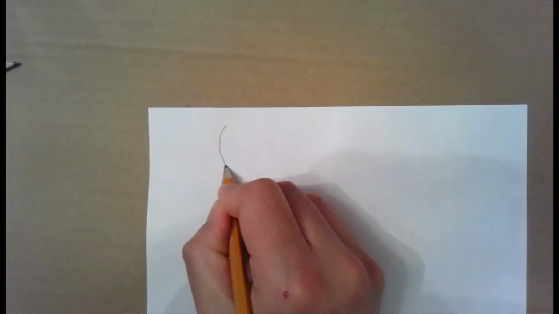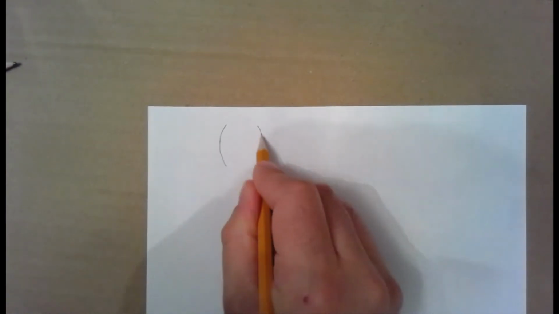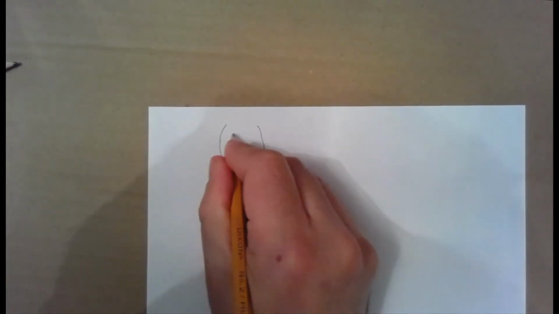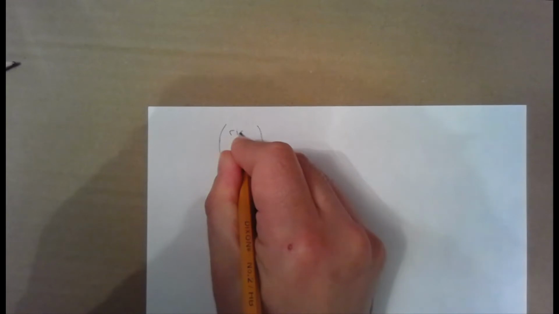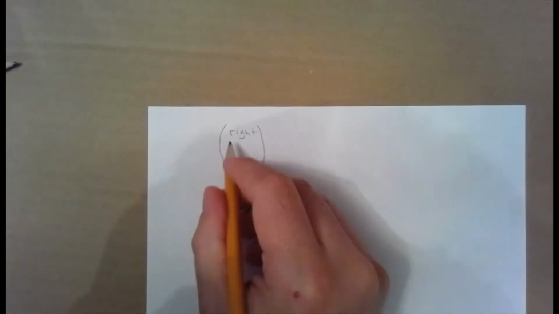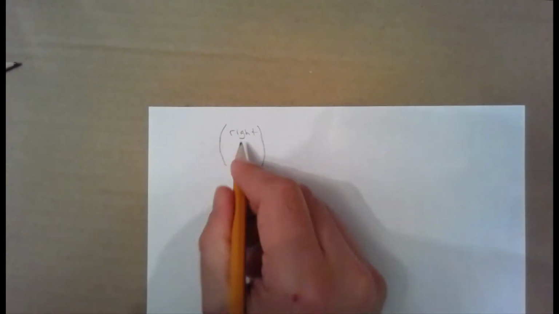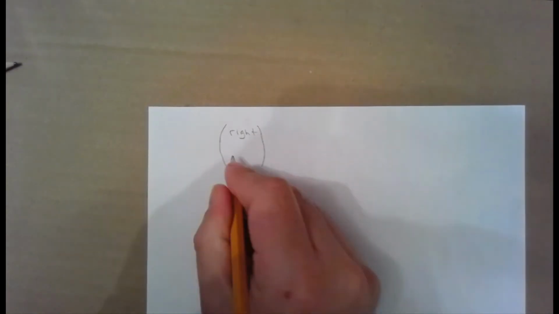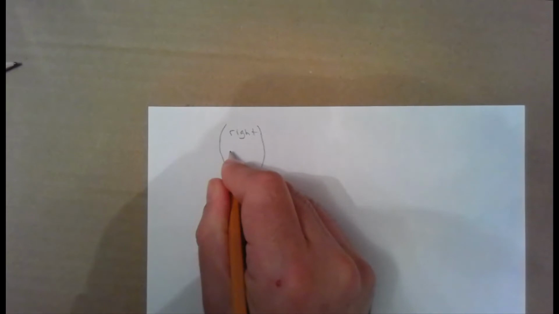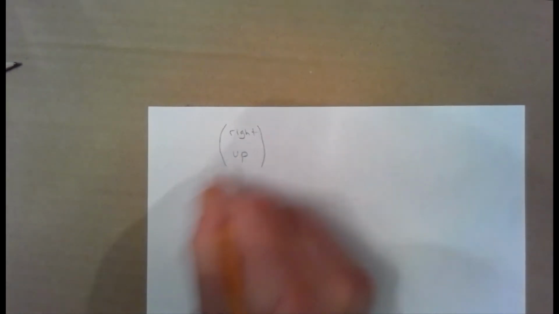In this case, we use two numbers, two components, as we're dealing with 2D shapes, which is the top one will tell us movement to the right, and the bottom component will tell us movement up.